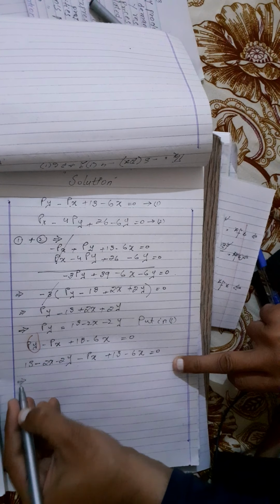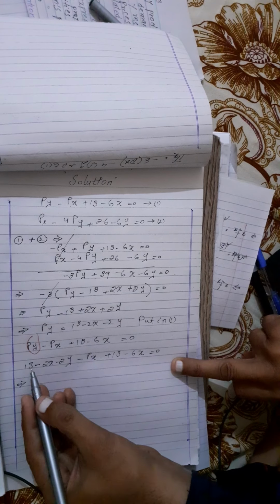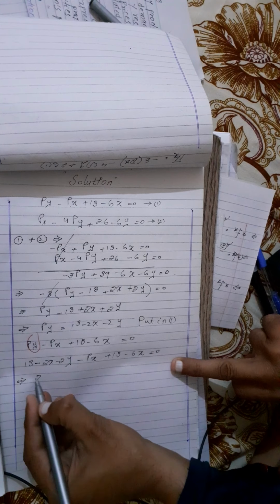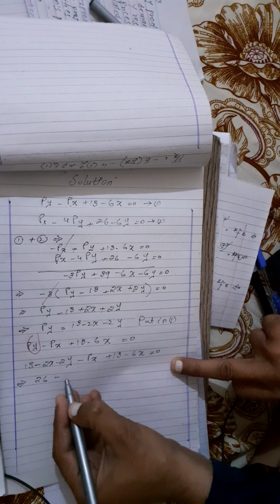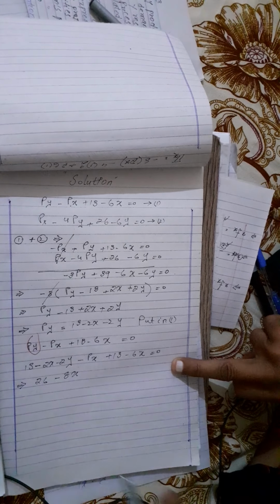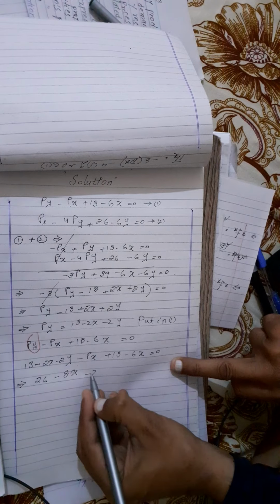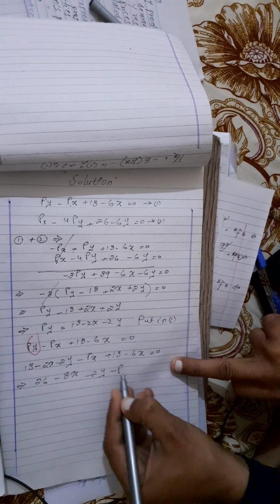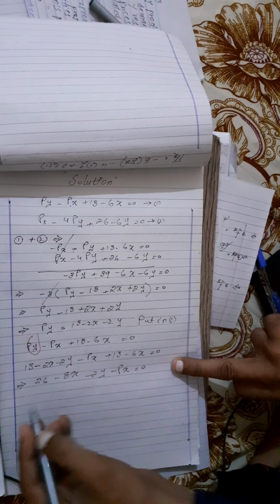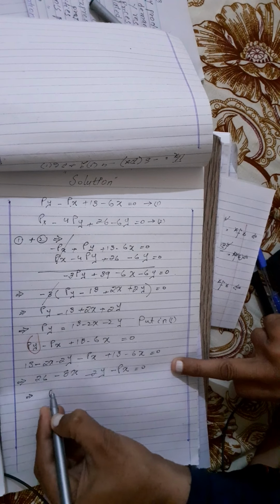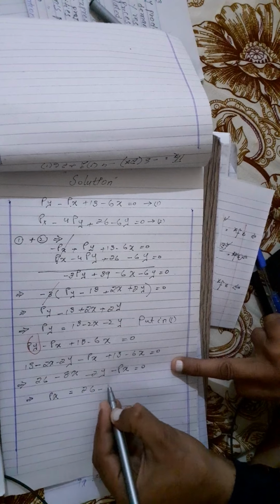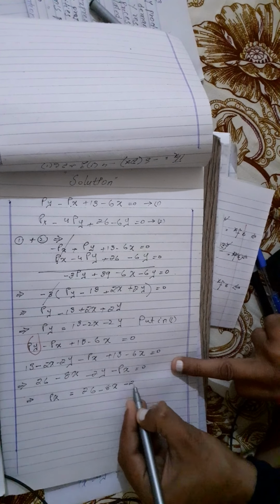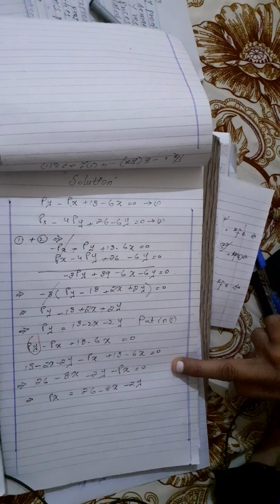Simplifying the left side, 13 plus 13 makes 26, minus 2x minus 6x means minus 8x, and then minus 2y and minus Px. We are searching for Px, so Px equals 26 minus 8x minus 2y.